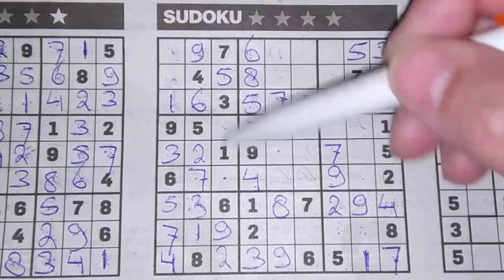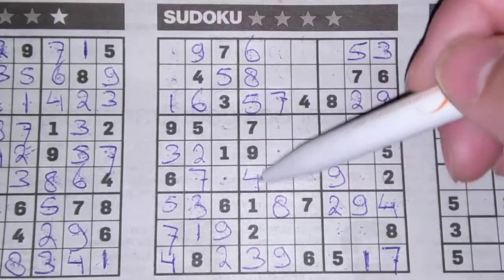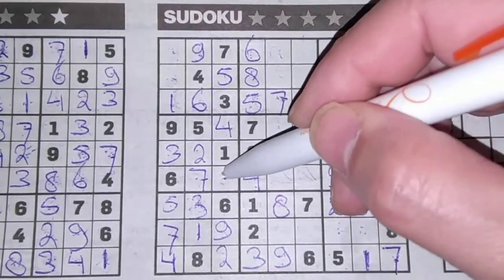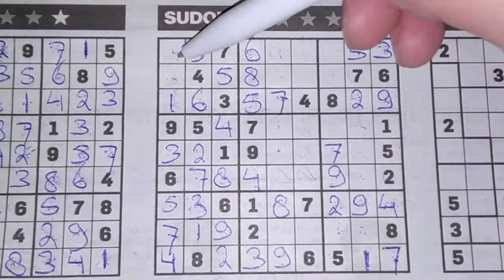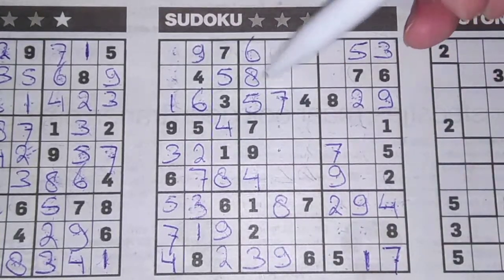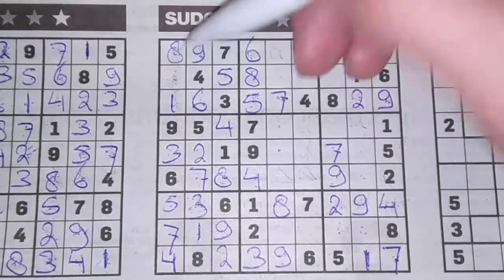2 numbers left in this big square for the numbers 4 and 8. We have a 4 there, so no 4 here. 4 should be there, and the 8 goes there. 2 numbers left in this big square for the numbers 2 and 8, we have an 8 there, so no 8 here. 8 should be here, and the 2 goes there.